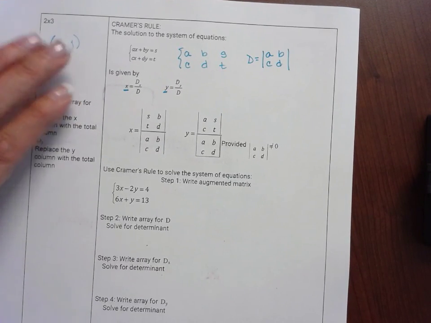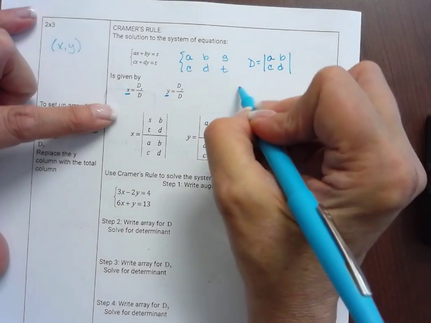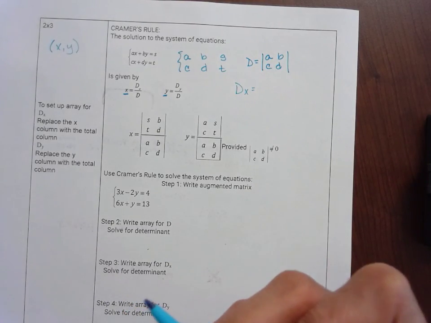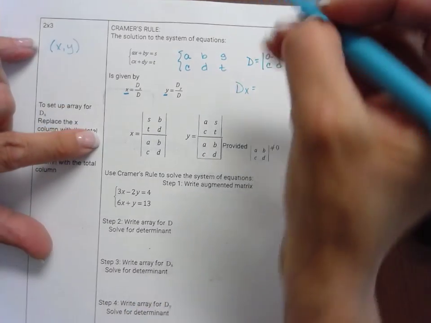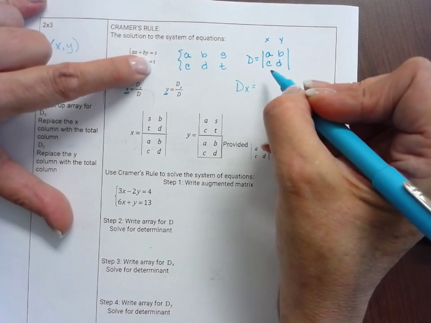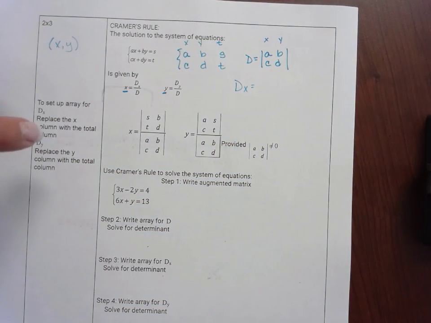Okay. What Cramer's rule says is to find d of x, the determinant for your x value, you replace your x column with the total column. This is the x, this is the y, this is my total column, right?